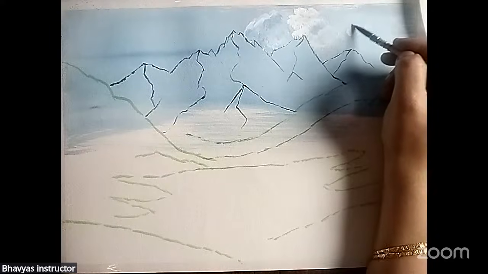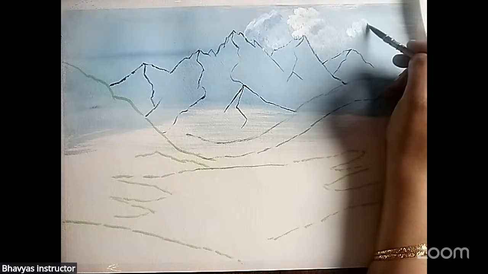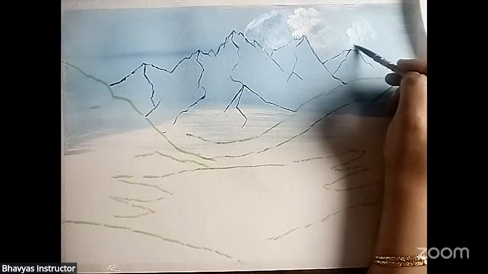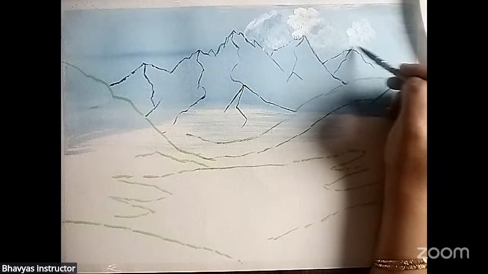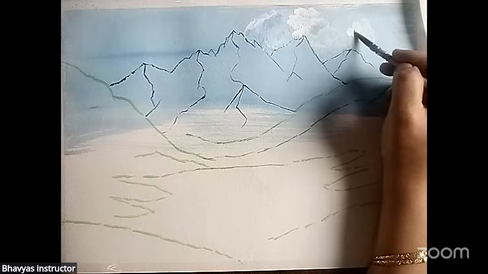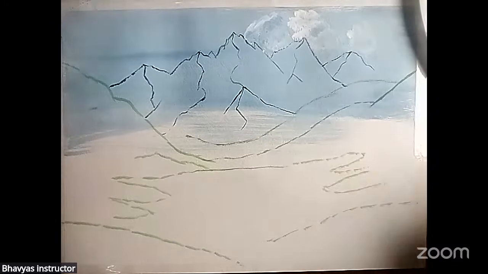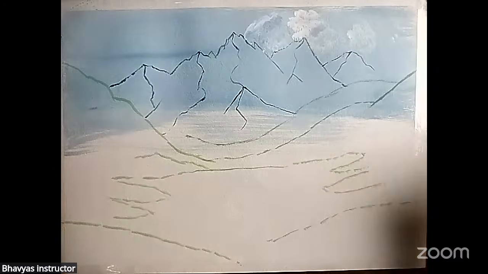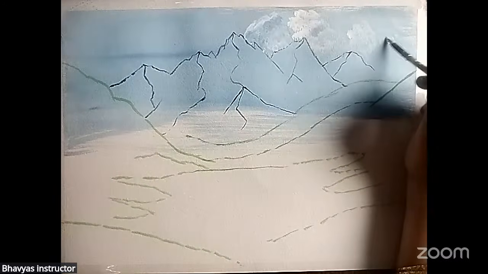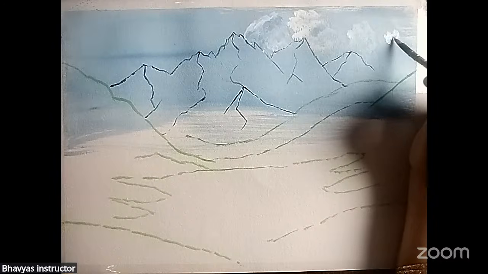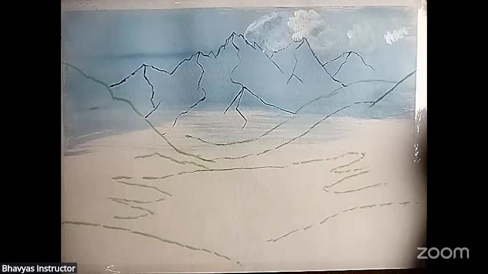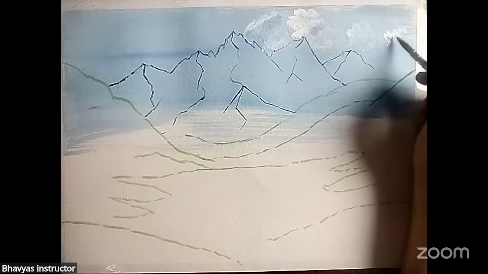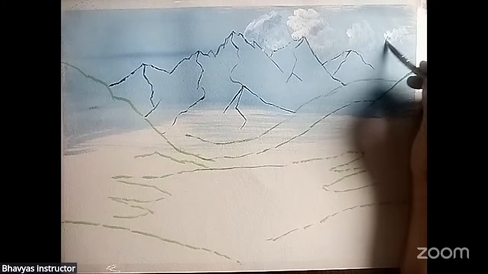So to show the hue of the cloud, the borderline should be in white, and slowly you need to reduce the ratio of the white color like this. I'm just dabbing my brush in a circular motion. Whatever brush you take, okay? In the circular motion itself, you need to do like this.